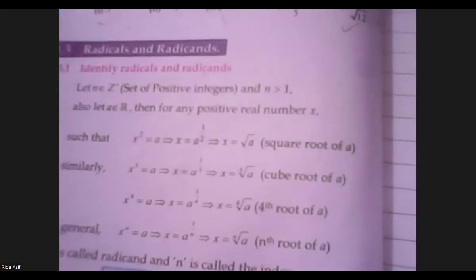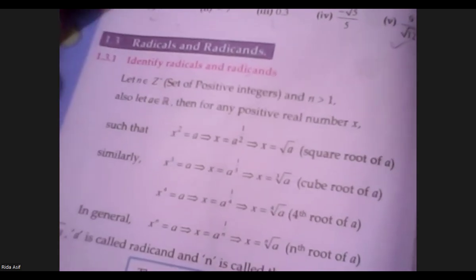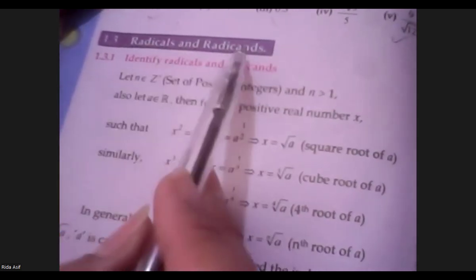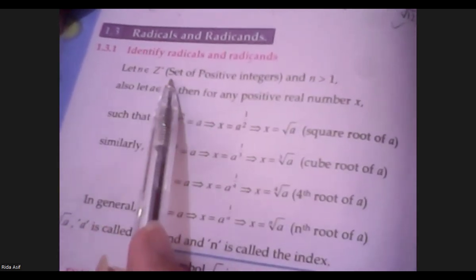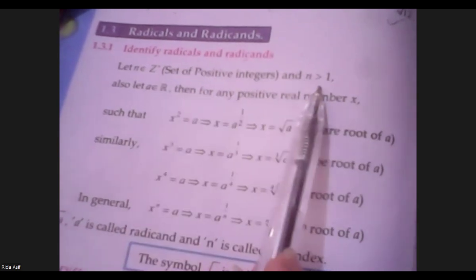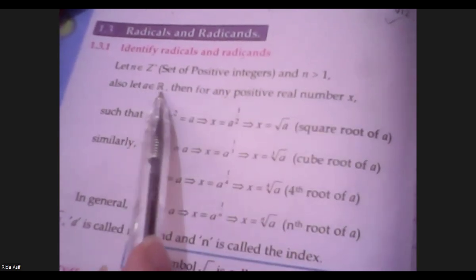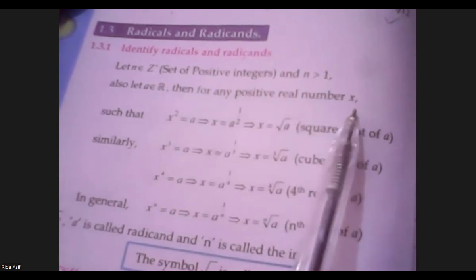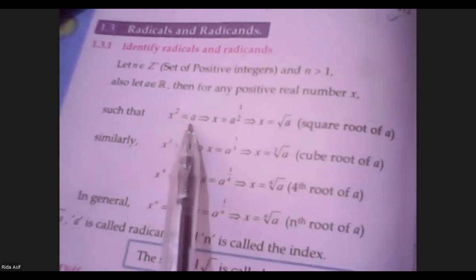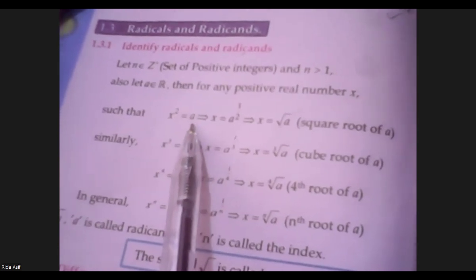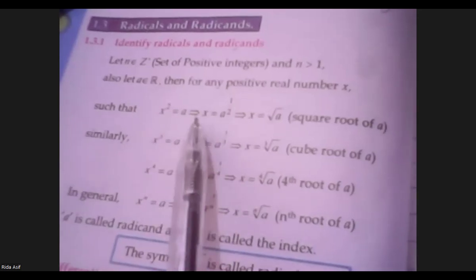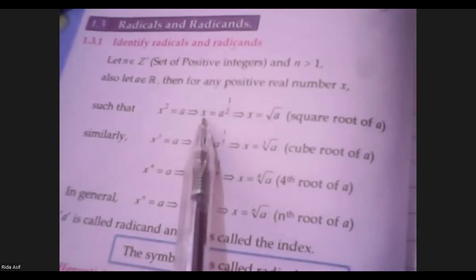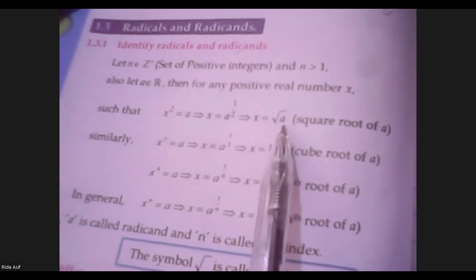Now students, from your book, chapter number 1, page number 12, here you can see radicals and radicands. If n belongs to positive integers and n is greater than 1, let a belong to real numbers, then for any positive real number x such that x square is equal to a, we don't want a power square there. So we multiply both sides with power half. This cancels, and we get x is equal to root a.